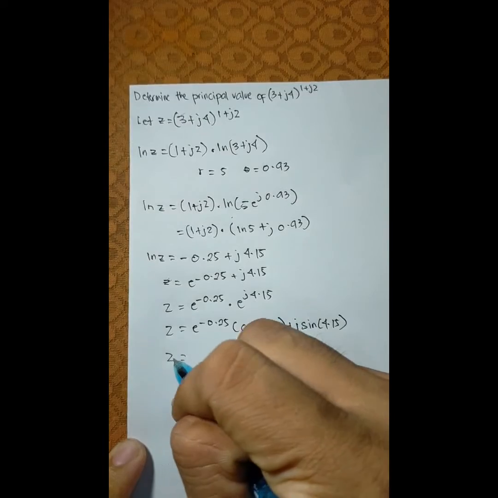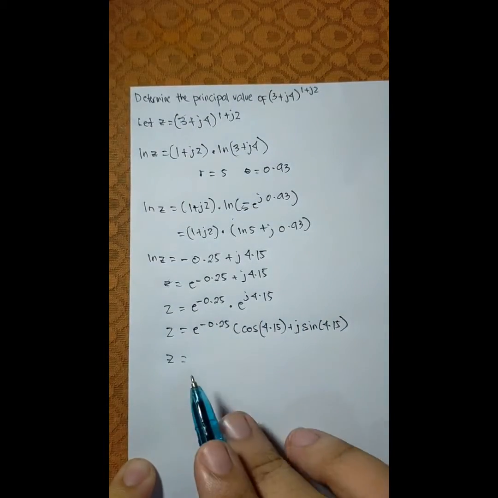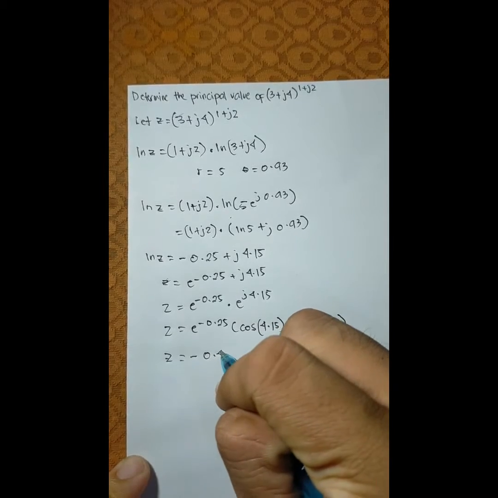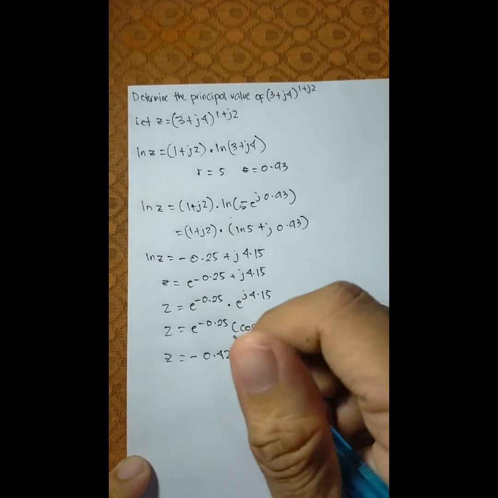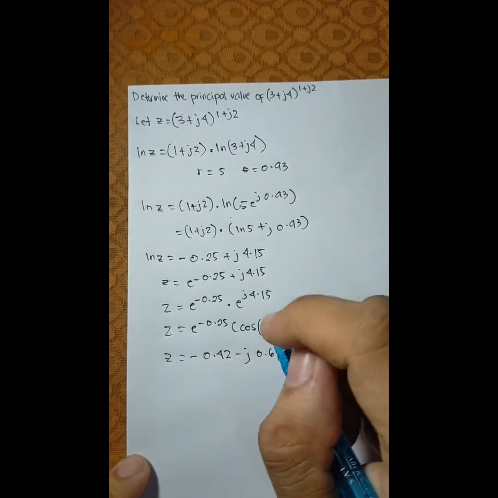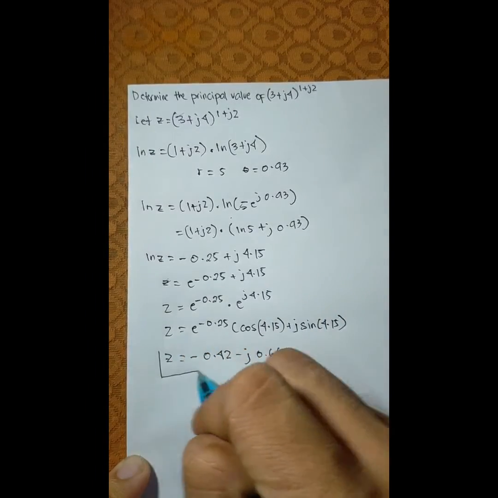And we can solve this in calculator, which the result is negative 0.42 minus j0.66. And this is our final answer.